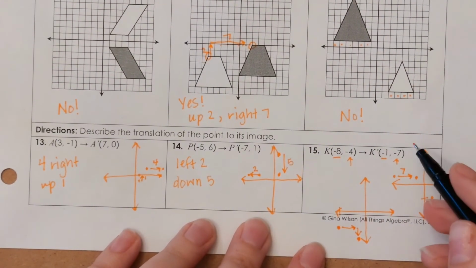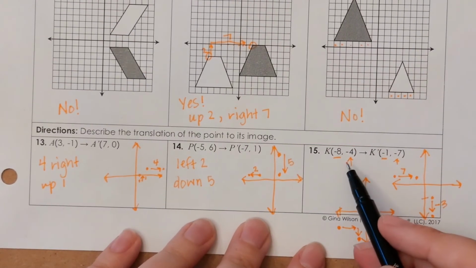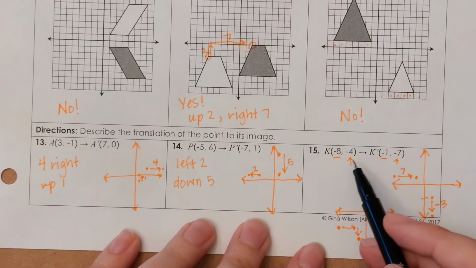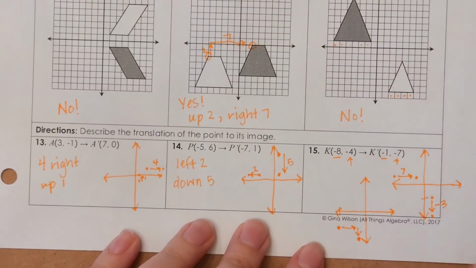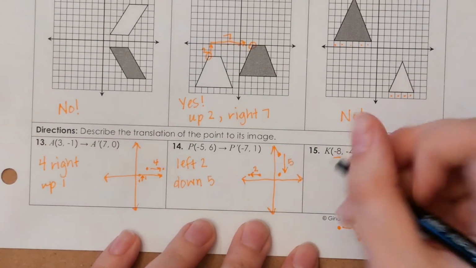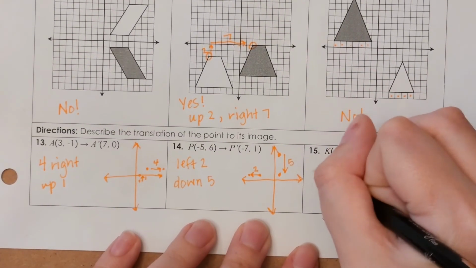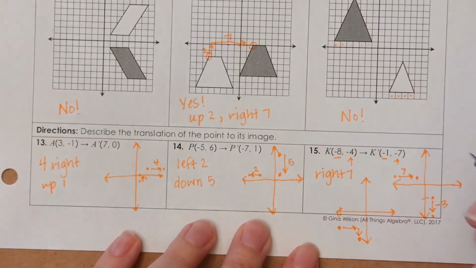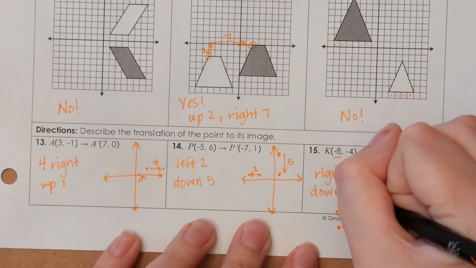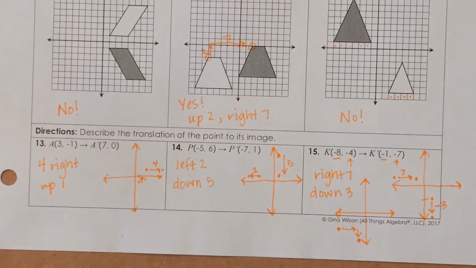What I was doing is just looking at their places along the x-axis for the first number and along the y-axis for the second number. Either way, here it is moving to the right 7 and down 3. I hope that's helpful, guys.